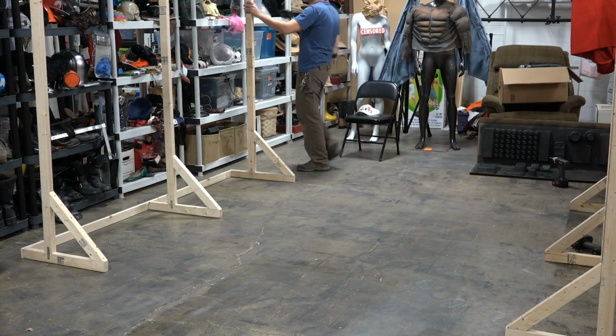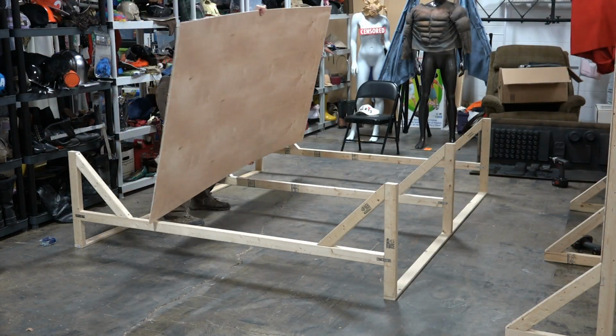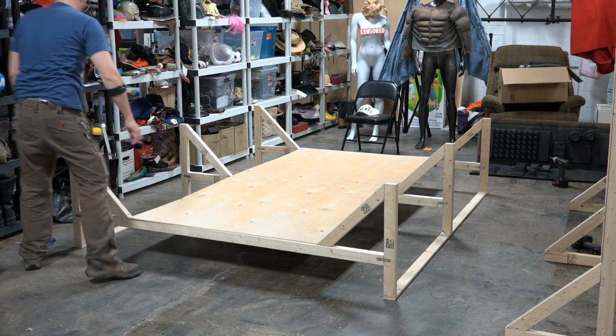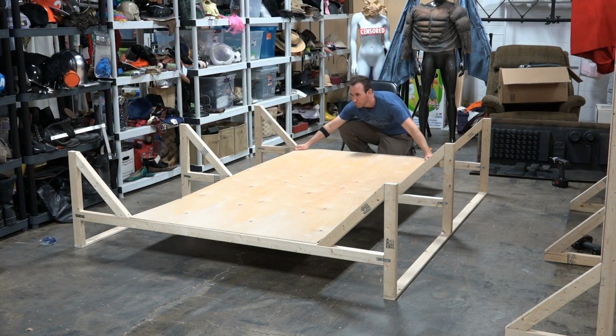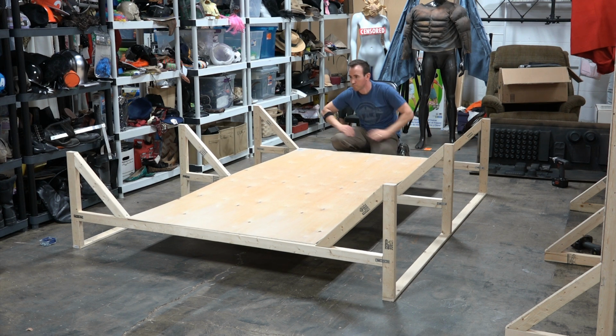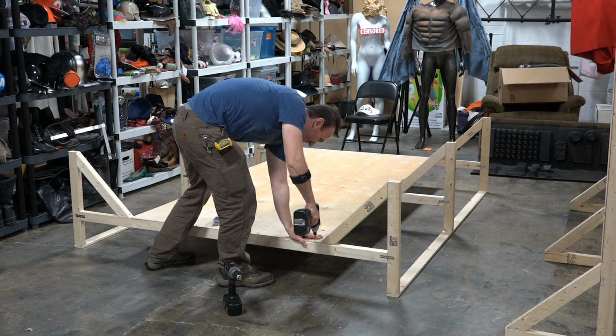So then I flipped it over, got my 4x8 sheet of plywood, dropped that on there. And you can use whatever thickness you want. This is a 1/8 inch sheet. It's very thin, very lightweight. And I just screw it right to my 2x3s.